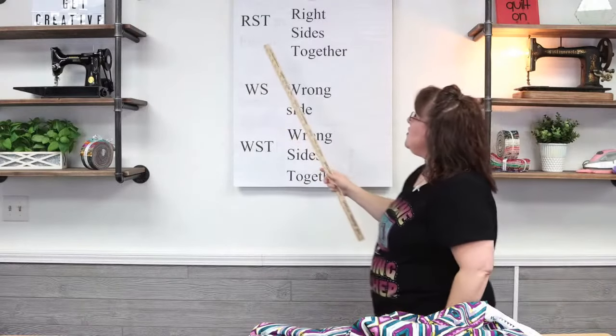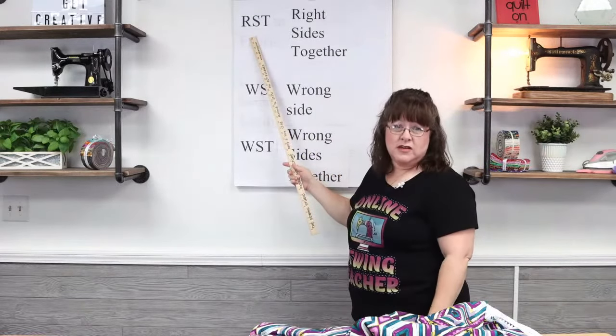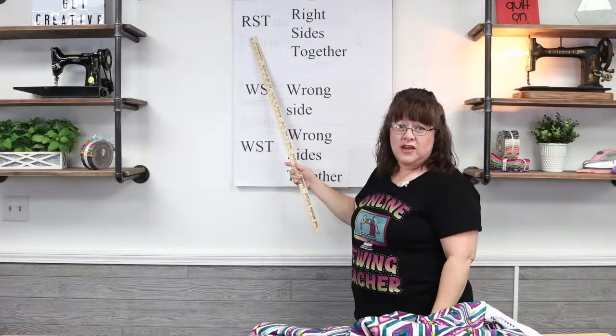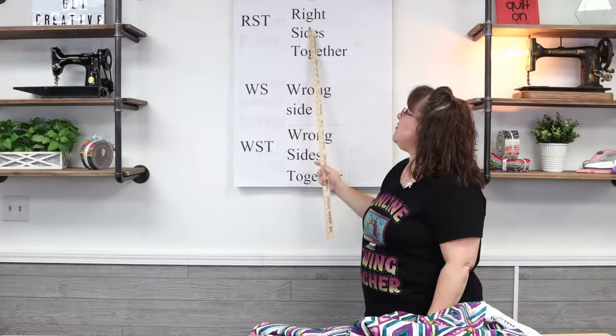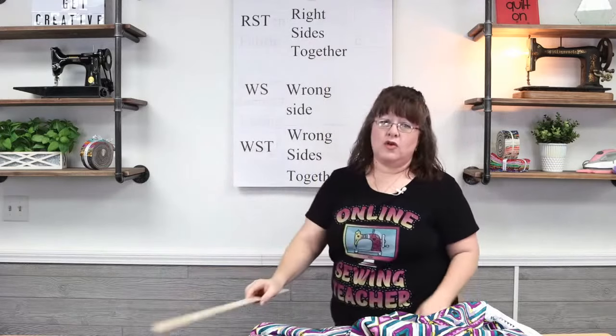Then you'll see RST. RST would stand for right sides together. So sometimes when I'm teaching a lesson on the serger, I'm like, all right, we're going to put this right sides together. Oh, wait, no, we're going to put it wrong sides together.